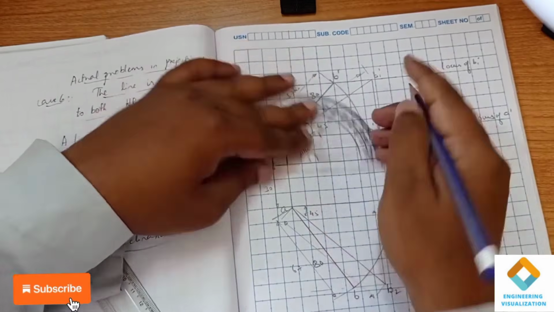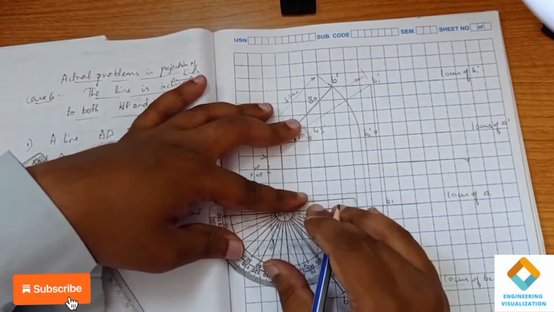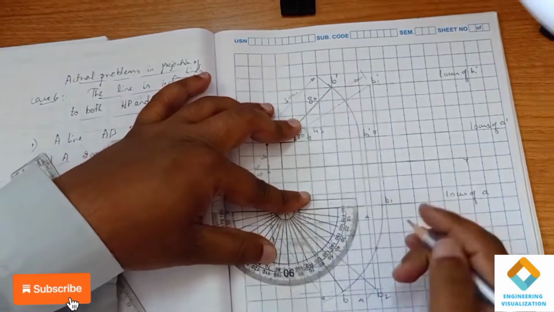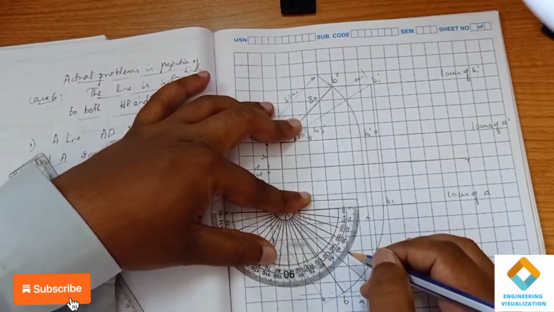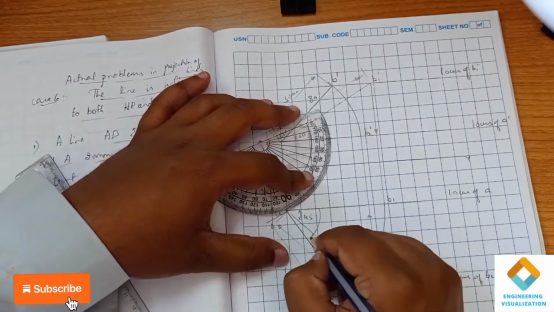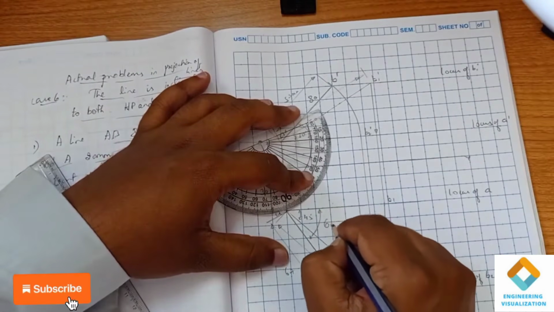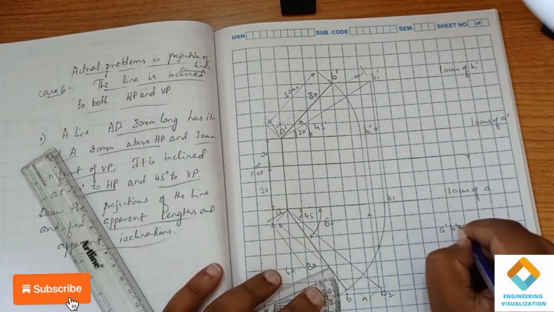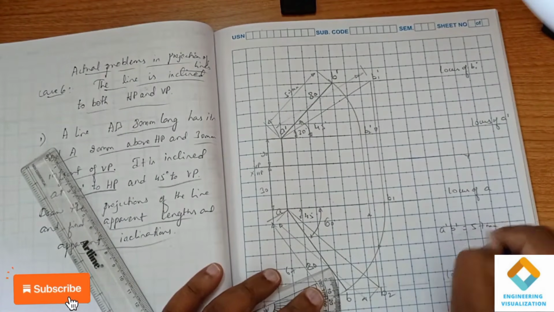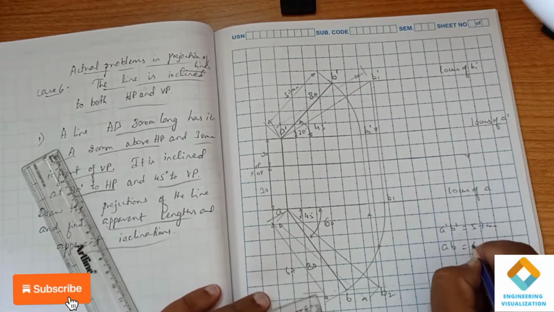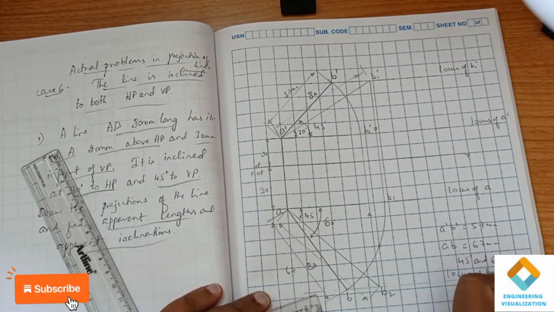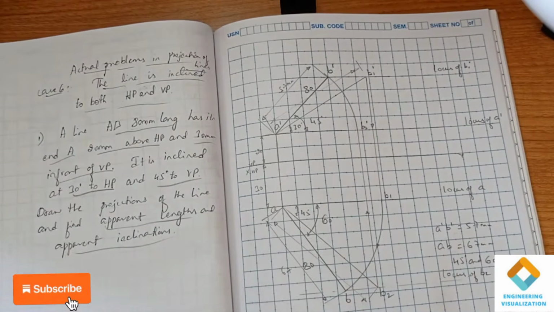Okay, and this one we have around 50-60 degree. So we are getting upper end lengths A dash, B dash 57 mm and AB 67 mm in the angles, 45 degree and 60 degree. Okay, so this completes the problem.